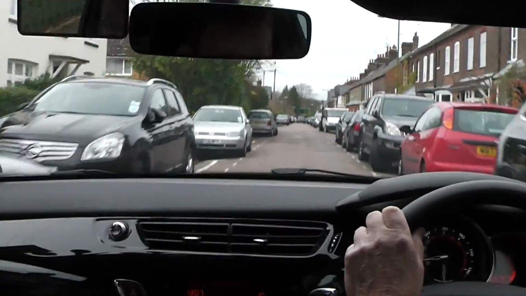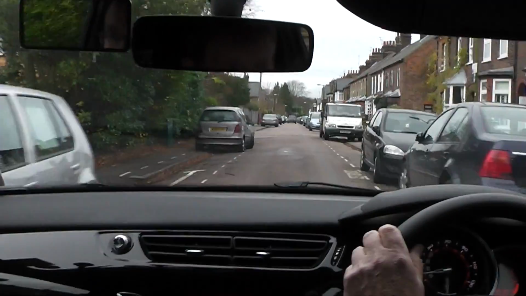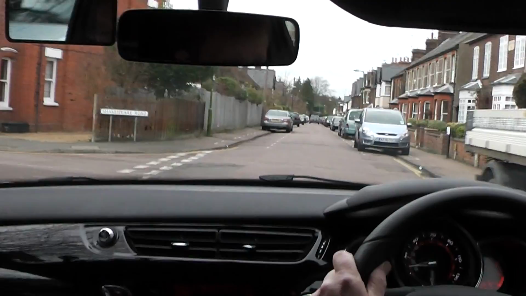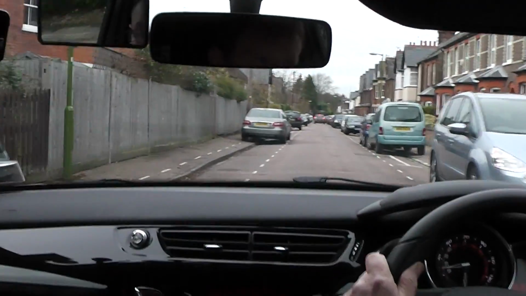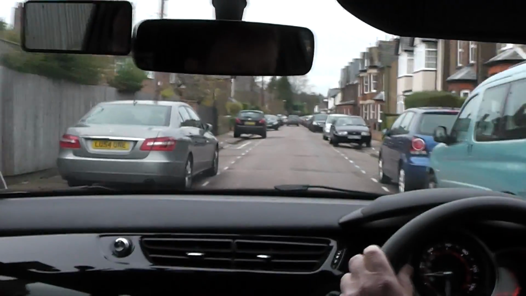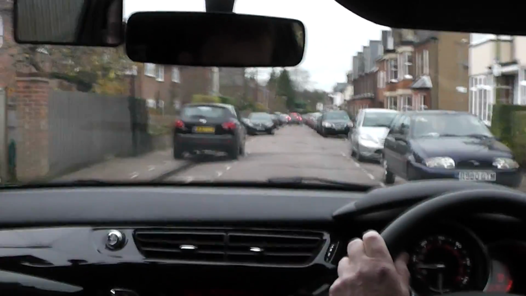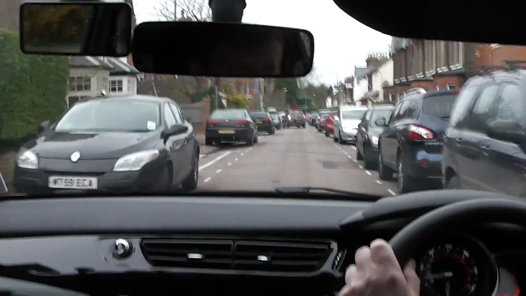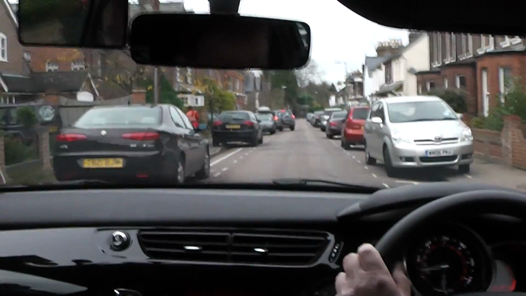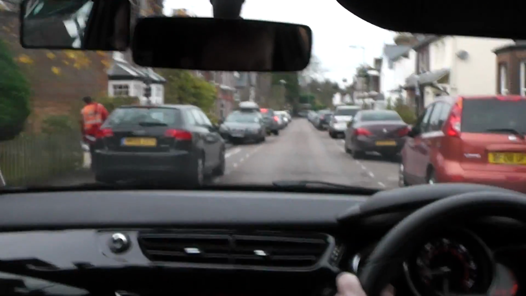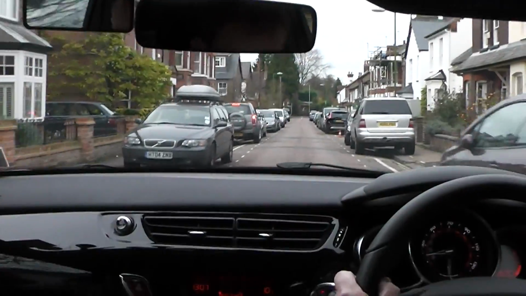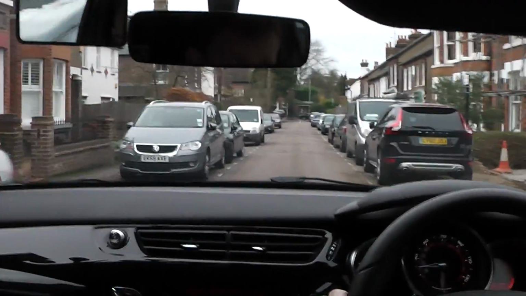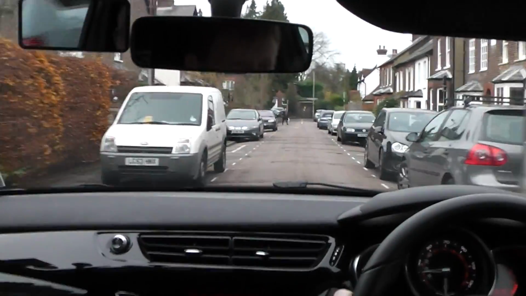What could be the danger here of all these parked cars and things? Oh, pedestrians could walk out, couldn't they? They could walk out, especially young children darting out from cars. And at the end of the road, we're going to be turning left. Okay, so turn left at the end of the road, please.